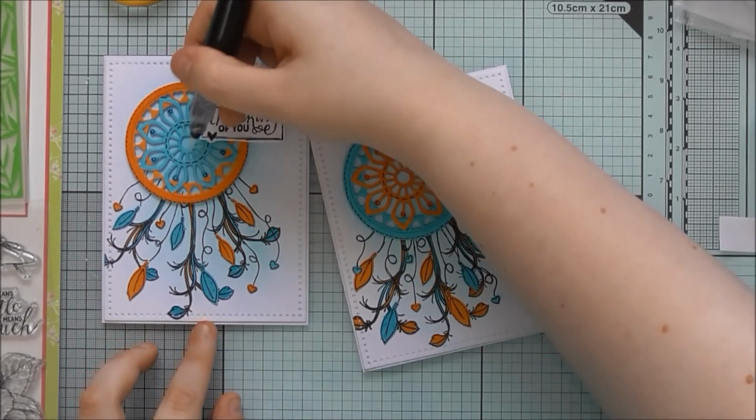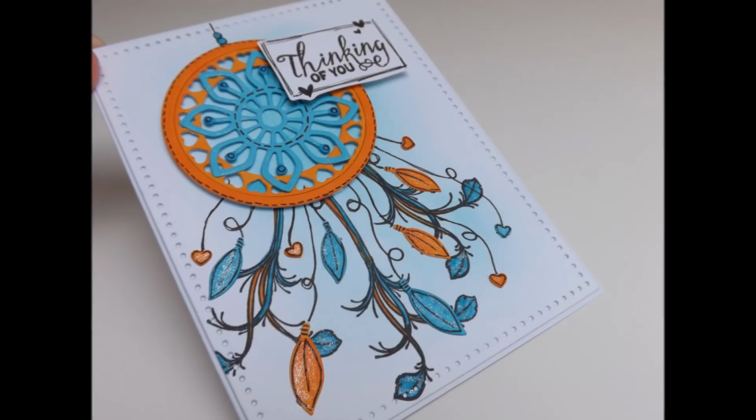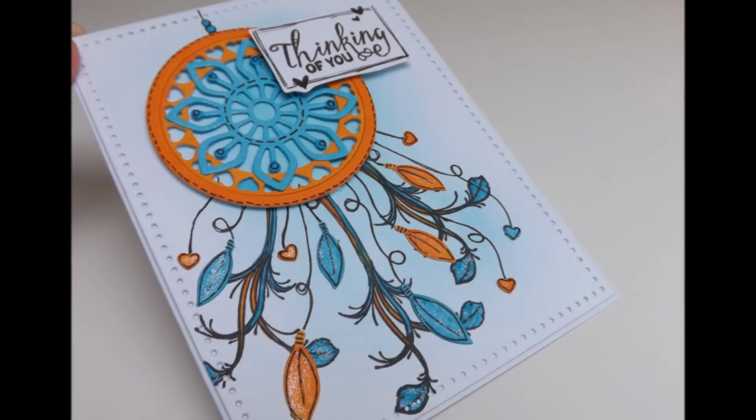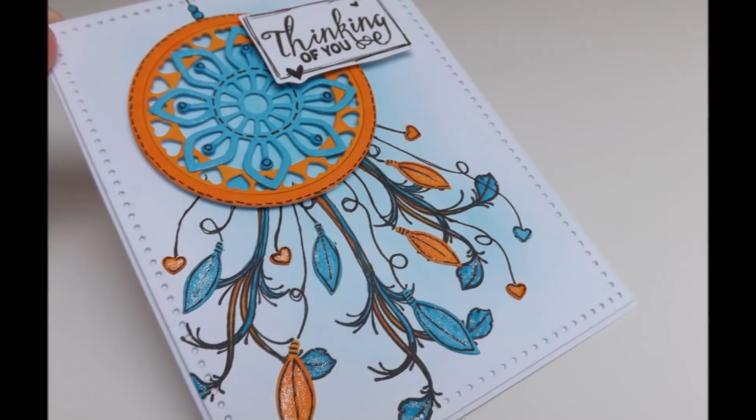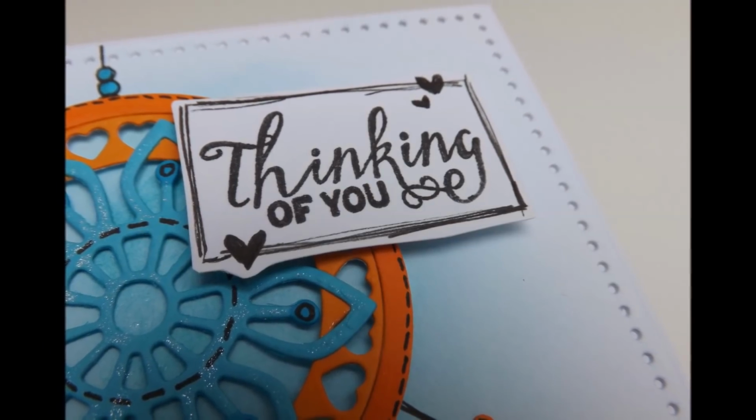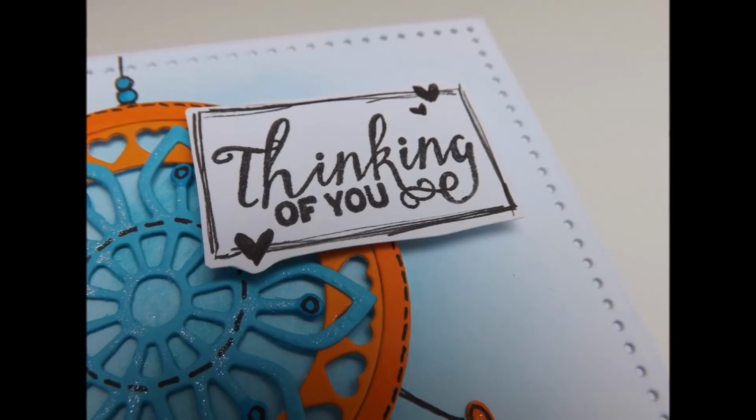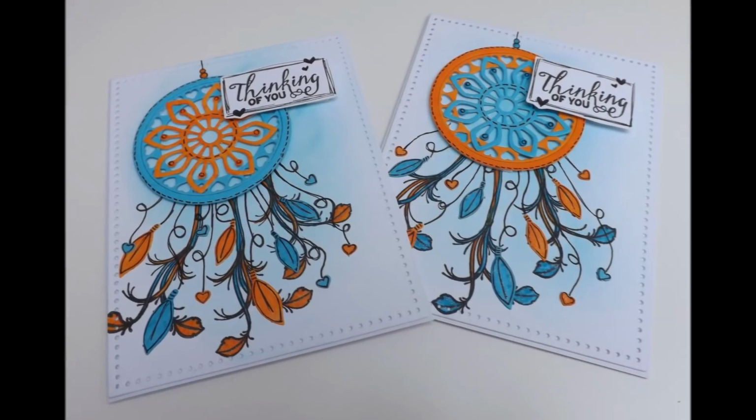You could use the Sakura Jelly Roll Stardust pens as well. Anything sparkly really. You could even use a sparkly watercolour too. You don't have to have a sparkle pen. And then yeah, so that's the end of the video.